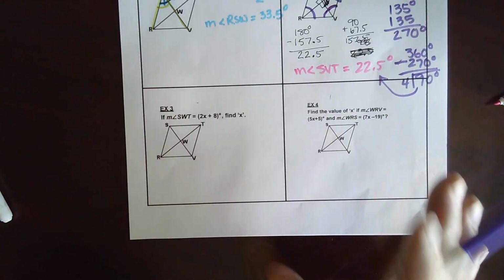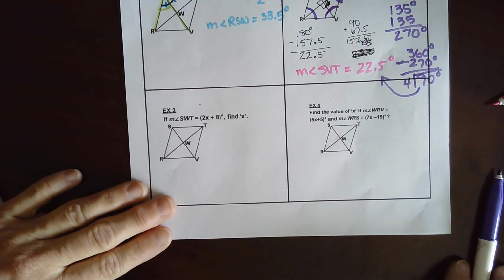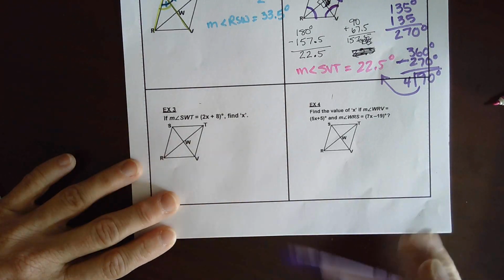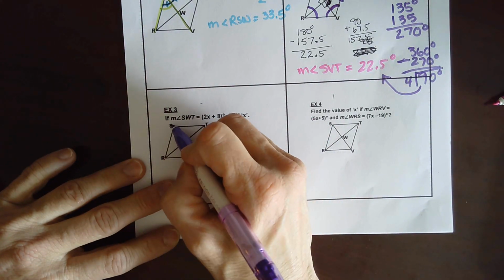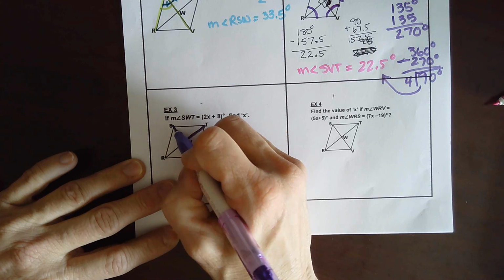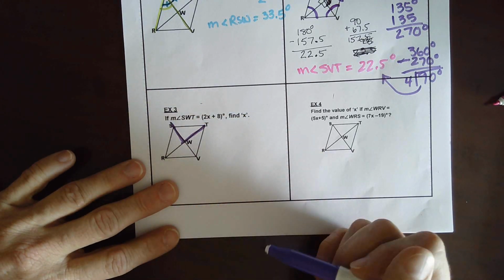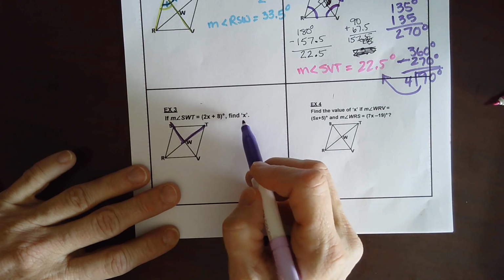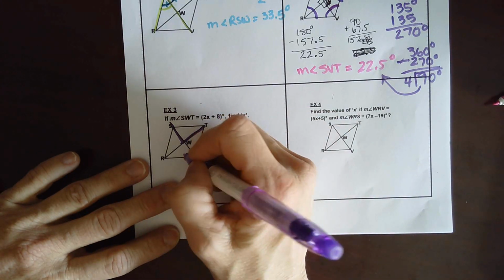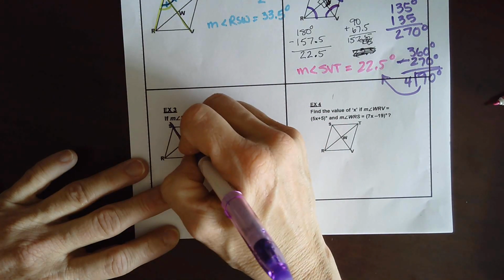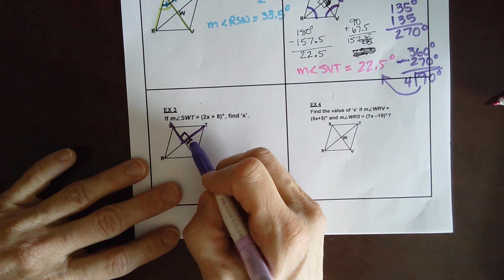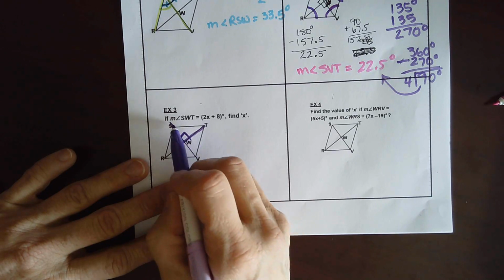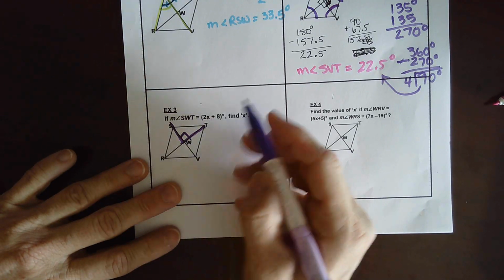Okay, so then we'll go on to our next one. What do we know? We know that the measure of angle SWT is 2x plus 8 degrees, and I want us to find x. Since this is a rhombus, I know that this is a right angle, and I'm told that this angle measure is 2x plus 8.